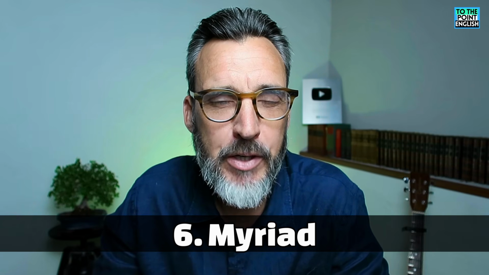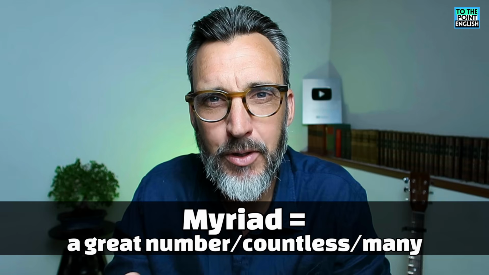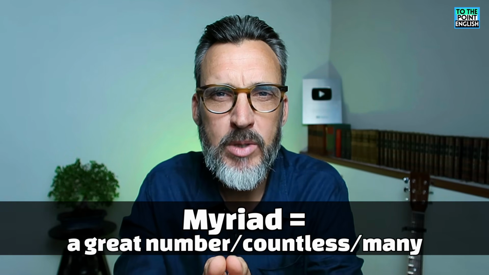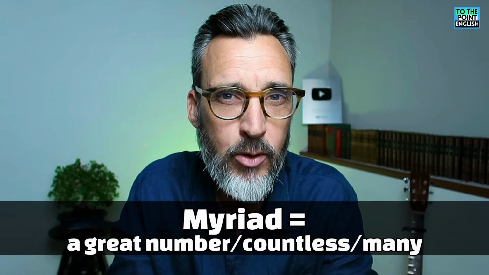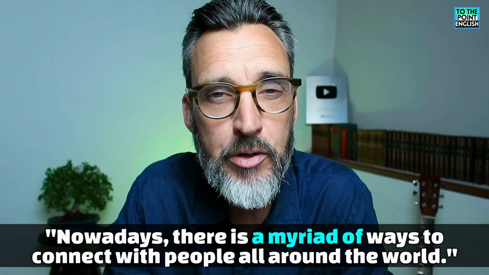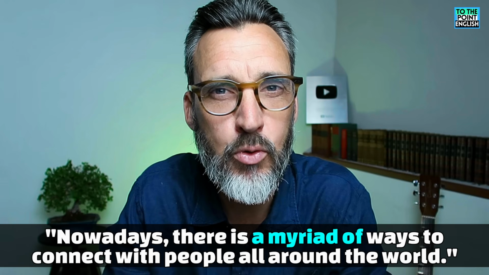And the next word is perhaps the most useful of all the words on this list, and it's myriad. Myriad, which means a great number or countless or just many. Now you have to be a little bit careful with myriad because it can be used as a noun or an adjective, basically in the same context, but the grammar or the vocabulary around myriad changes depending on whether you're using it as a noun or an adjective. So we're going to start with an example of myriad as a noun. Nowadays there is a myriad of ways to connect with people all around the world.